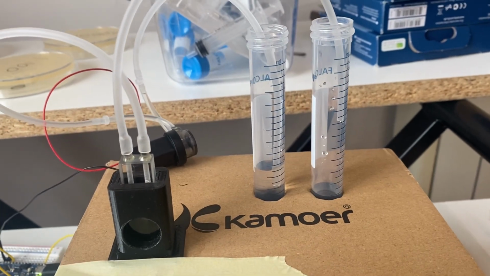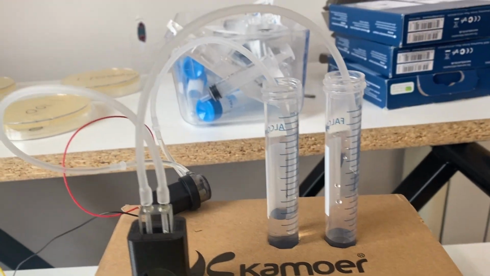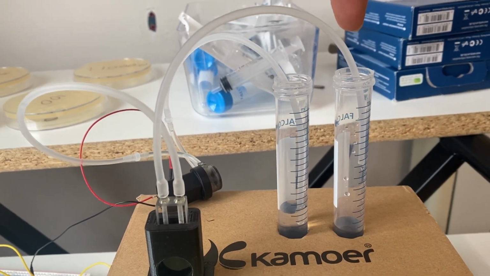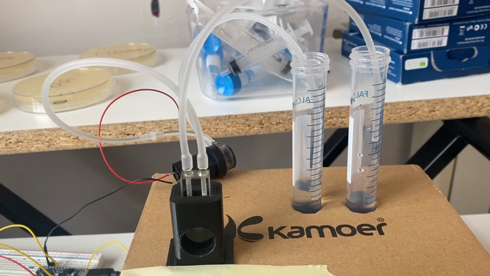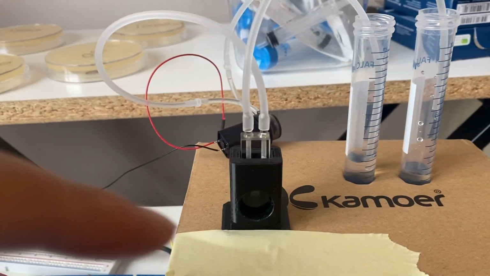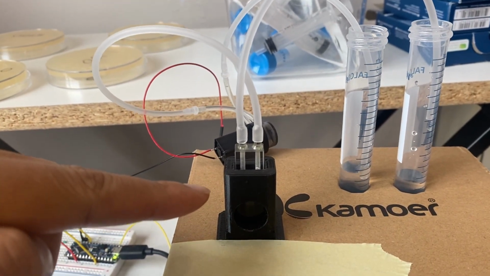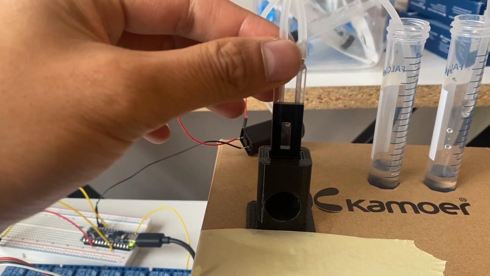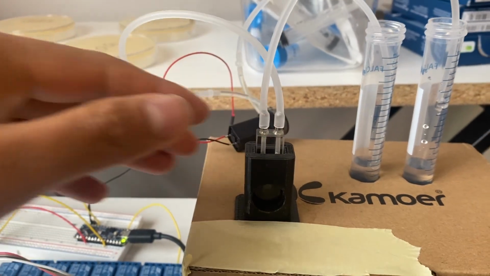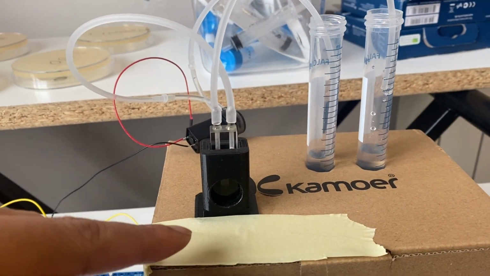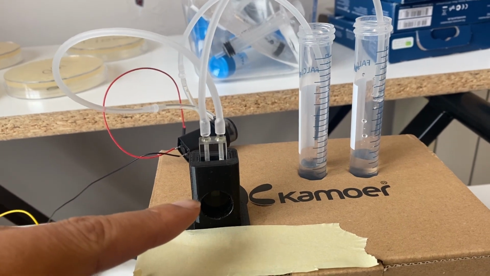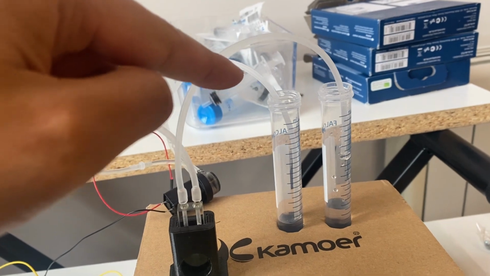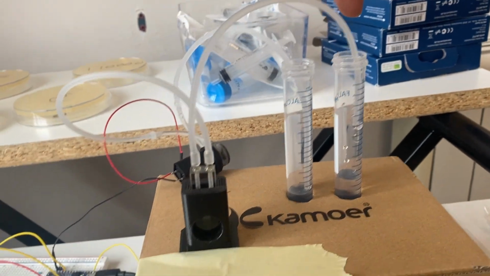So a pump pumps the solution from the left test tube here over to the right test tube. And it does this in a controlled way such that the water passes through a cuvette. And there's a window here where I can blast the solution with ultraviolet light as it passes through from the left test tube into the right test tube.